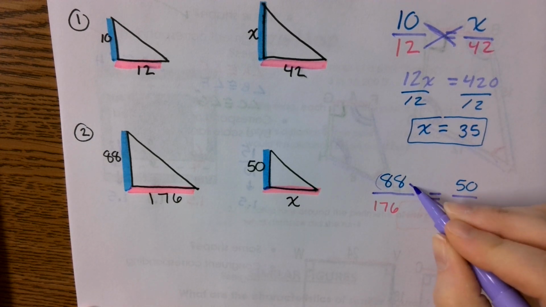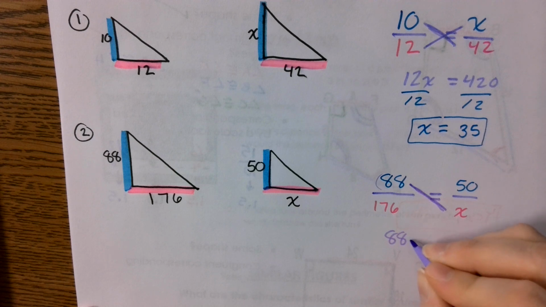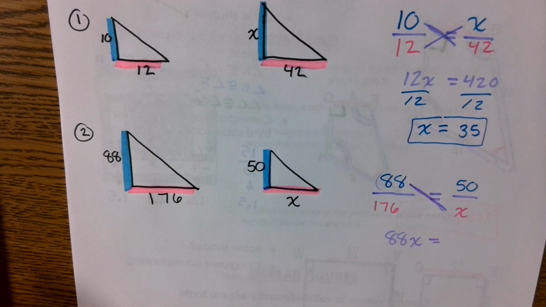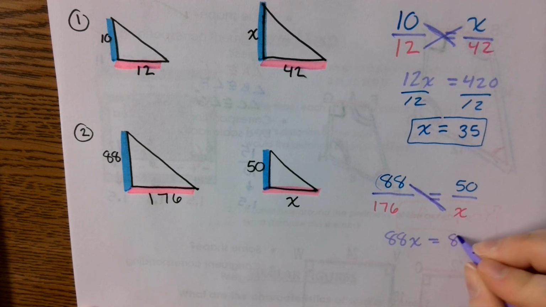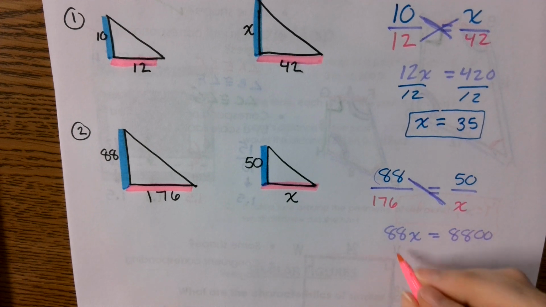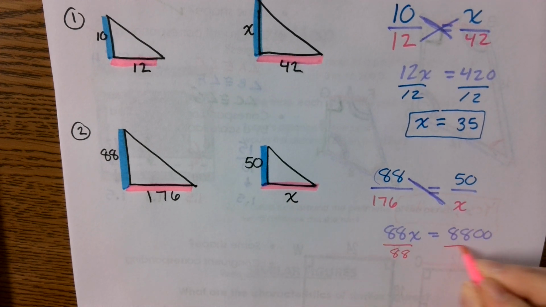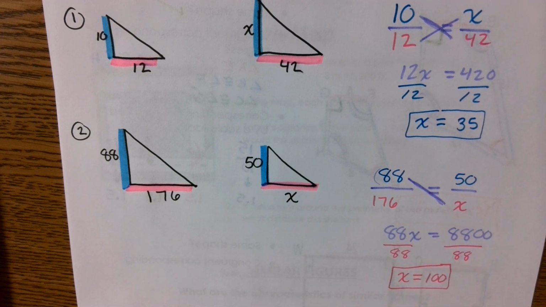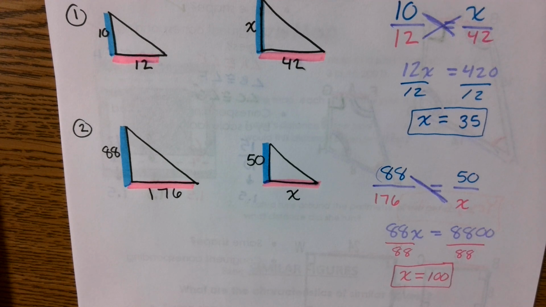And then we can do our cross product. So we can do 88 times x, and that's 88x. We can do 176 times the 50, 8,800. And then we can divide by the 88, and we'll get 100. So you can do your proportions to solve for missing measurements too, knowing that you have similar figures, because similar figures are going to have the same scale factors.